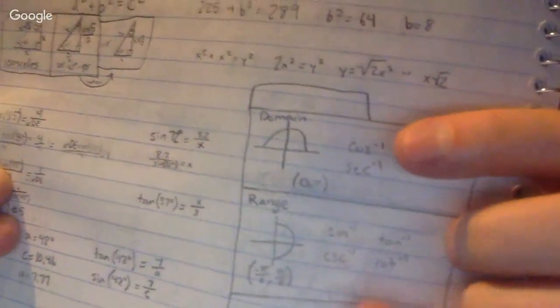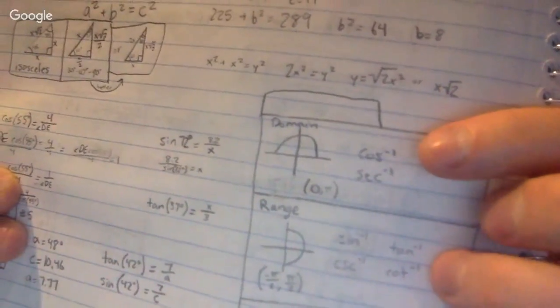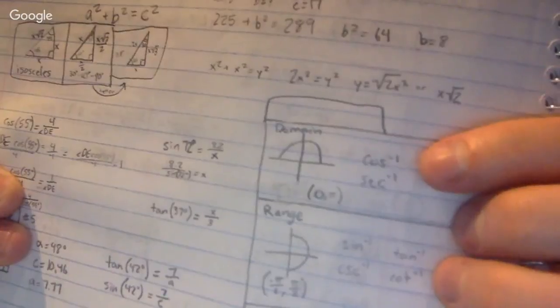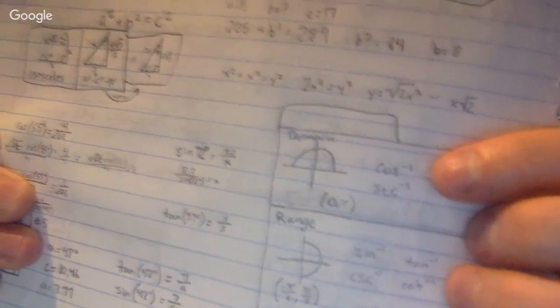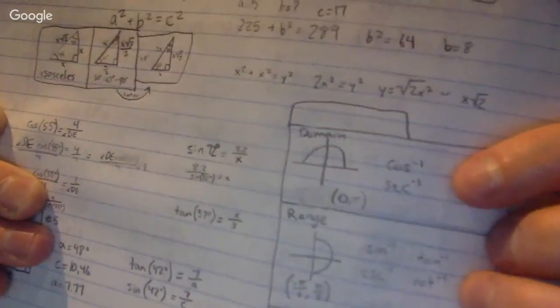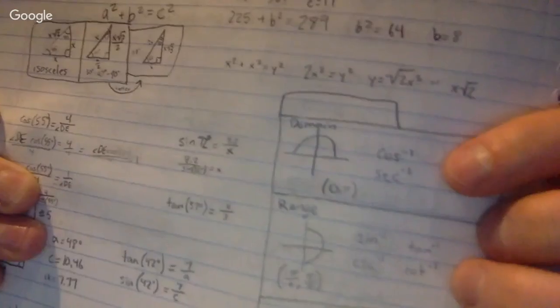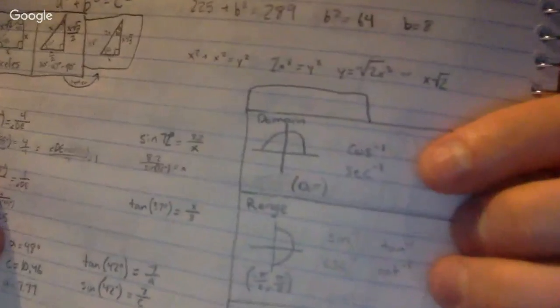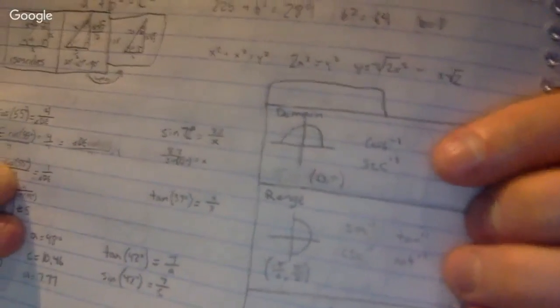And then down here, arc sine, arc cosecant, arc tangent, arc cotangent on that part of the unit circle. Or from negative pi over 2 to positive pi over 2, aka quadrants 1 and 4.